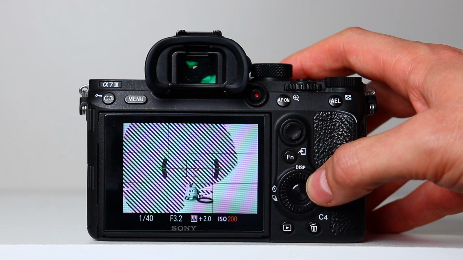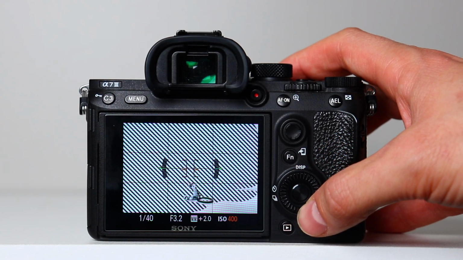Just moving the dial on the back, that's what I have set to adjust my ISO. I find that just making it the dial really just saves you that one extra step from clicking ISO and then adjusting it. I'm just all about efficiency. If I can just move the dial and change the setting, that's perfect.